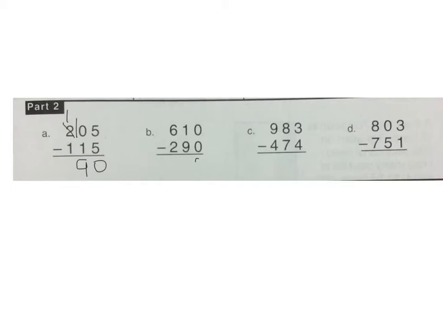So here I've got 0 minus 0 is 0, and now again I've got down to 1 minus 9, which I can't do because 1 is smaller. So if I have 1, I can't take 9 away from 1. So I'm going to go next door and borrow. So I've got 2, and now I've got 5 minus 2 is 3. So for B, you should have 320.